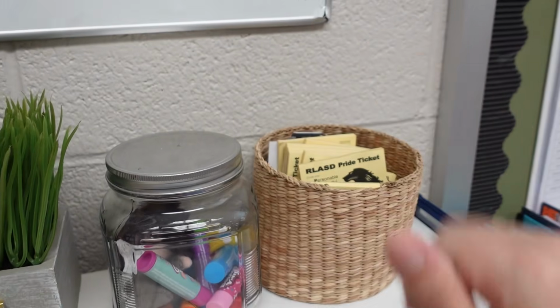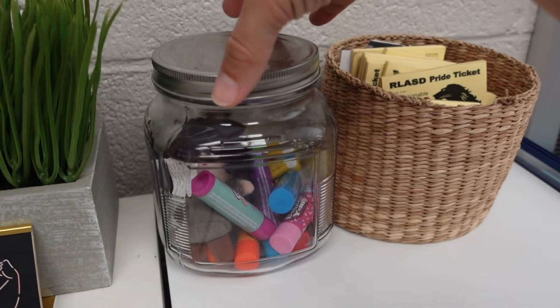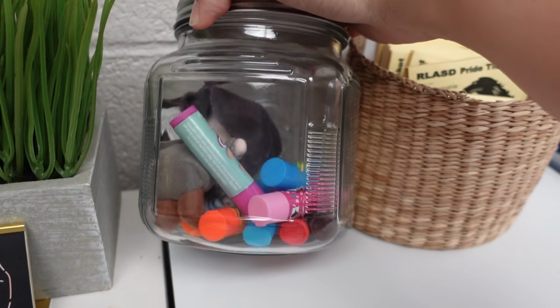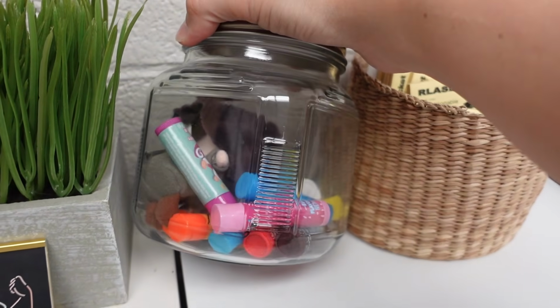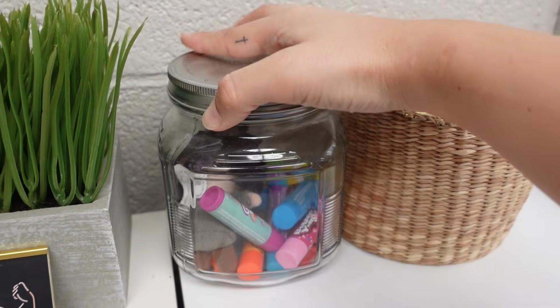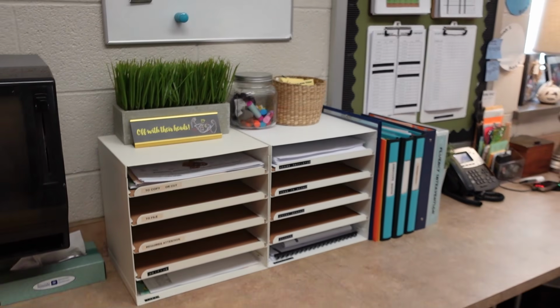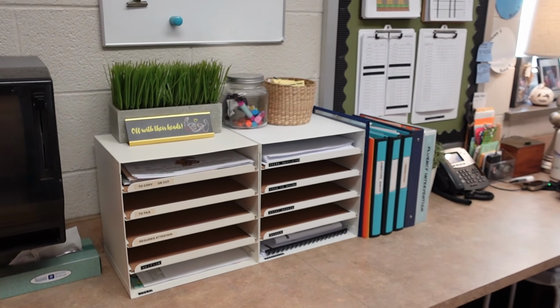So I'm able to hand out pride tickets. I have just a quick spot for me to be able to grab them. And then I have this little jar with these little smellies. And so as students are working really hard and doing something well, I will just go around and give them a quick little smelly on their hand, and they really enjoy that reward system as well.